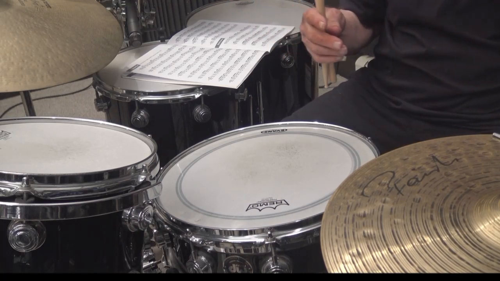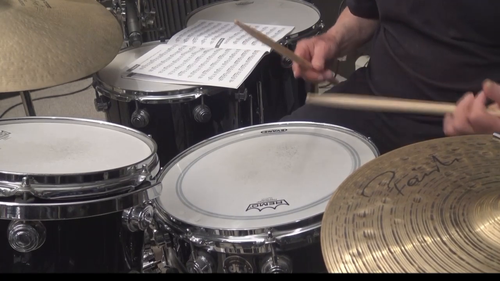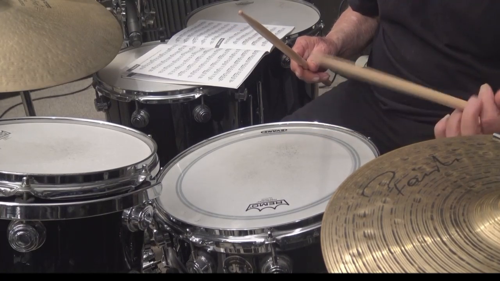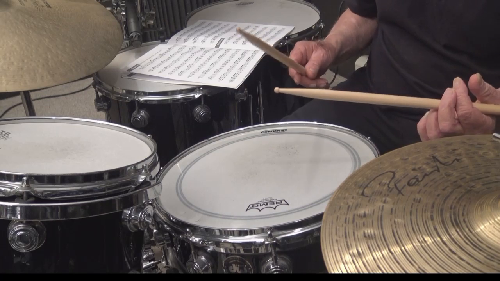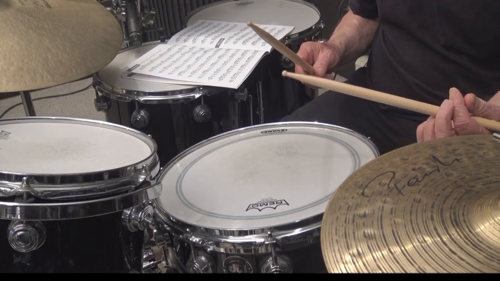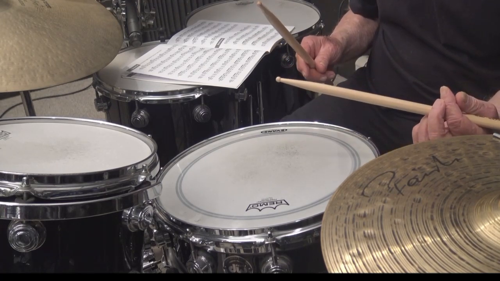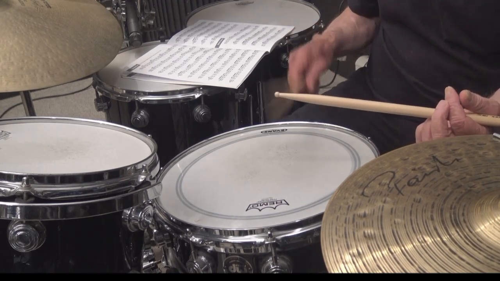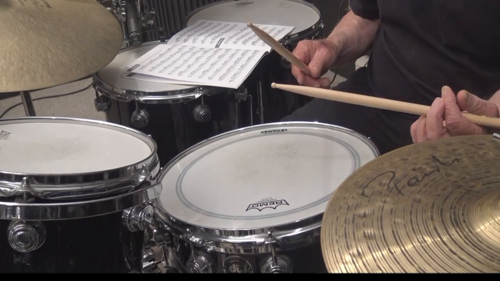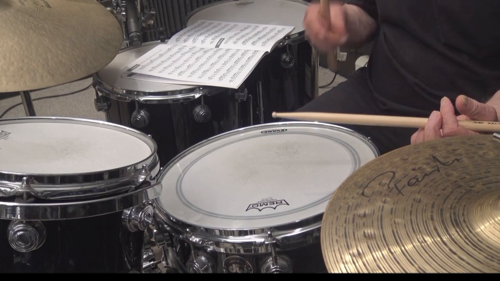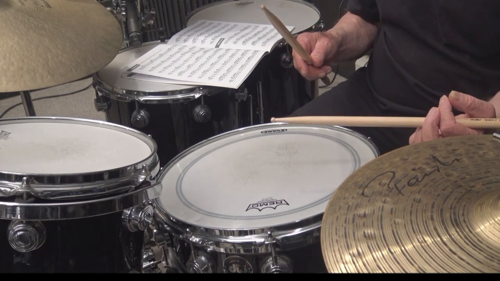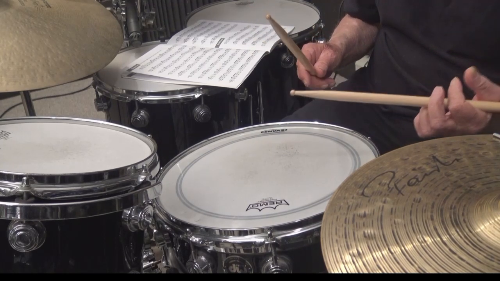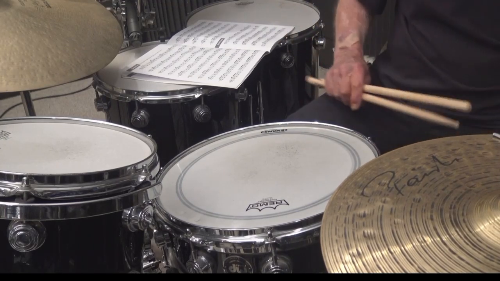I'm going to maintain a 16th note count. 1 E and 2 E and 3 E and 4 E and 1 E and 2 E and 3 E and 4 E and 1 E and 2 E and 3 E and 4 E and 1 E and 2 E and 3 E and 4 E and.